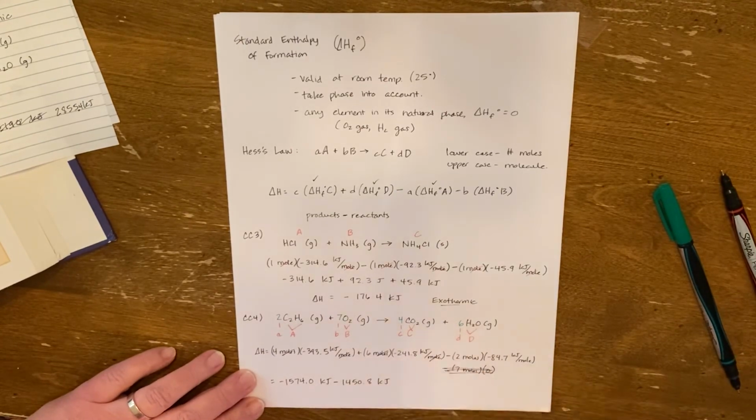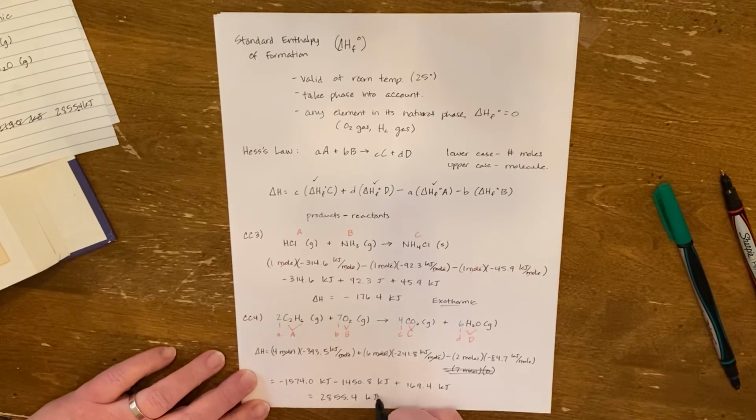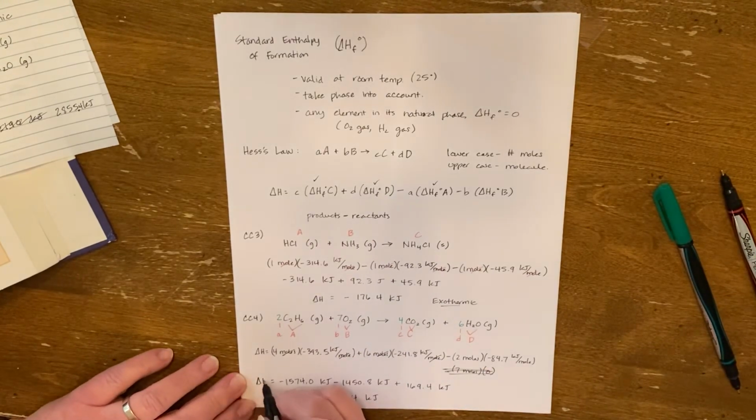Again, my moles cancel out. Here I have a minus times a minus, so this is going to be plus. 2 times 84.7 is 169.4 kilojoules. And if I add all those together, I end up with 2,855.4 kilojoules as my delta H.